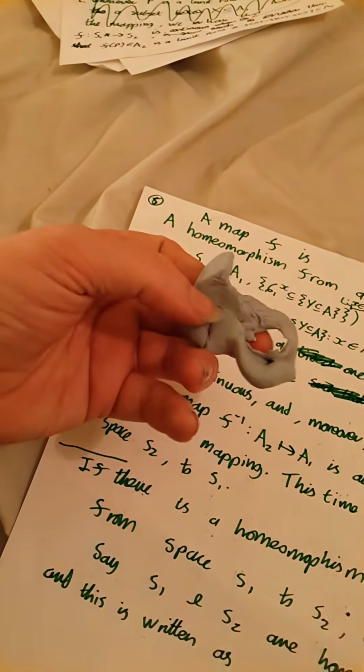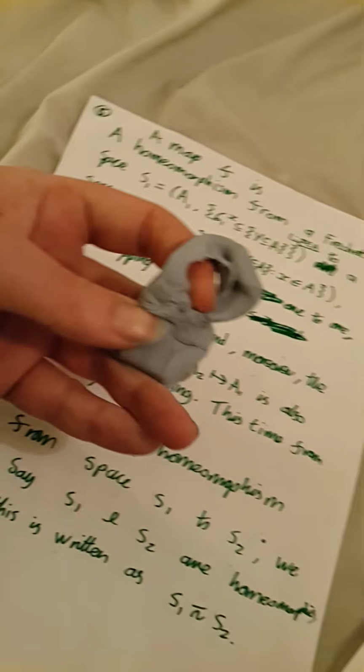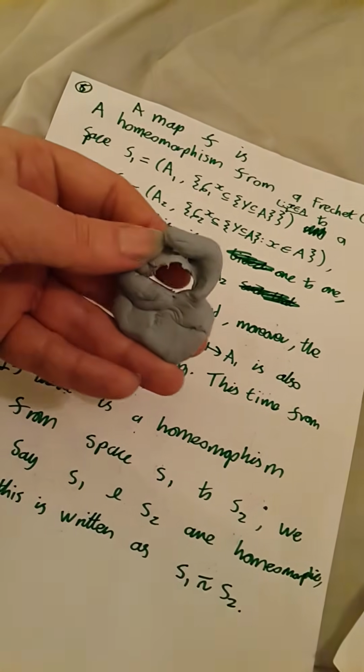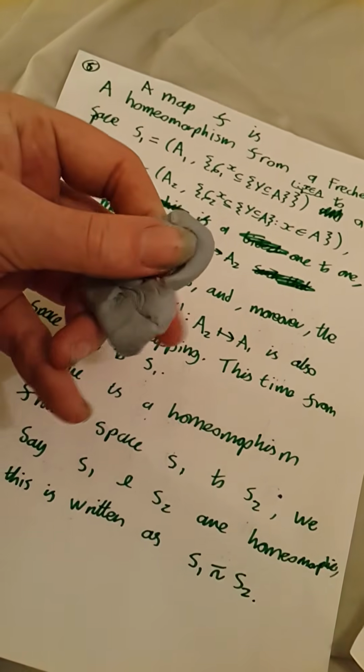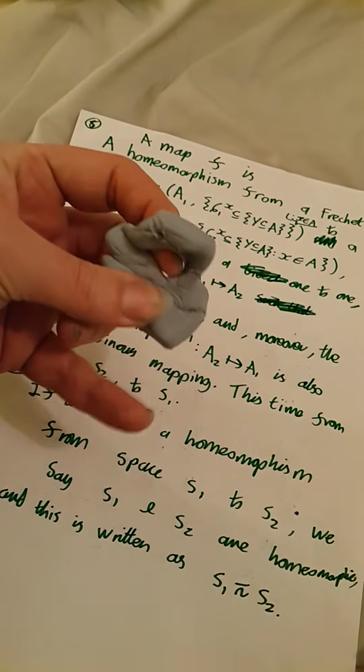Alright, pretty shoddy coffee cup, but you can see that you can fairly easily push out this bulge and continuously deform it into a donut. You see, the thing that you've done here though, you haven't affected any of the limit points and the closeness properties as you've morphed this thing. So this is essentially a homeomorphism actually.